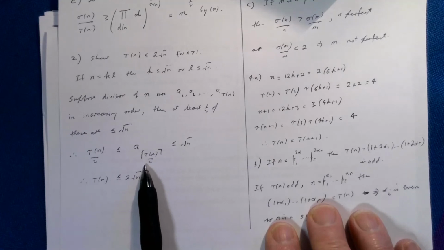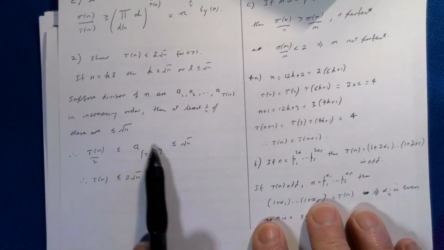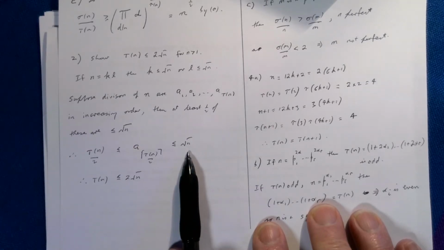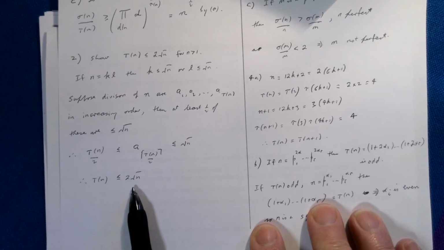And then we've just said that at least half of these, so in particular this number, have to be less or equal to root n, so that's less than root n, and then multiplying across gets me the result.